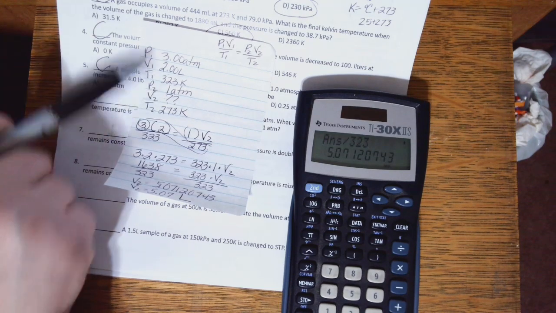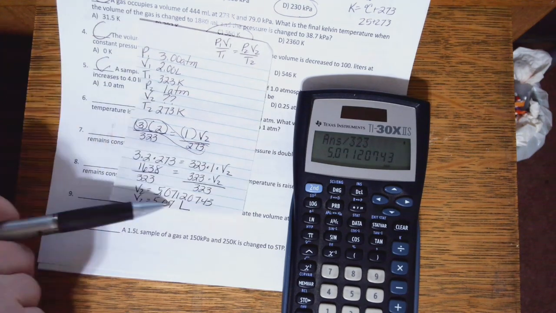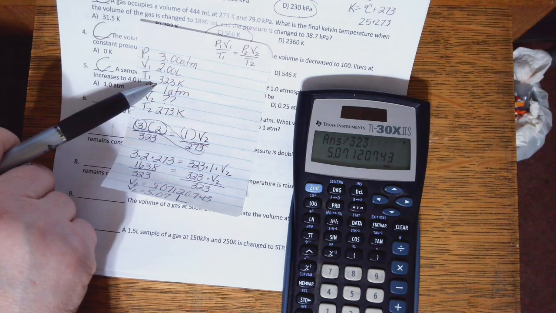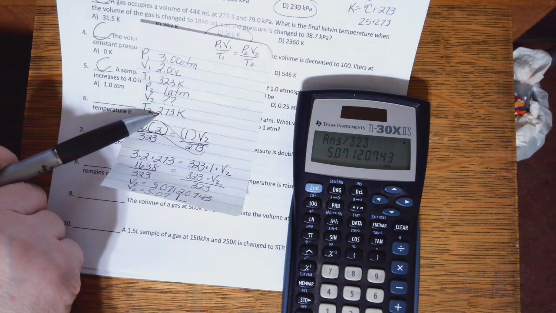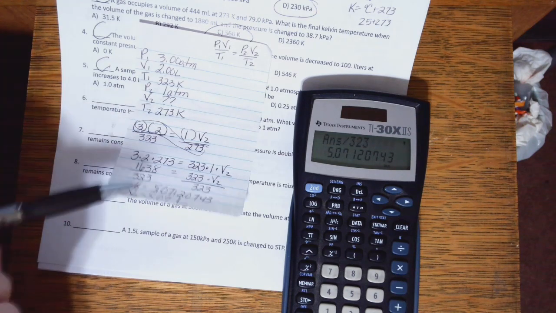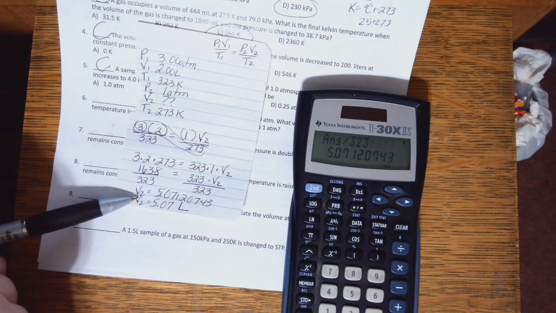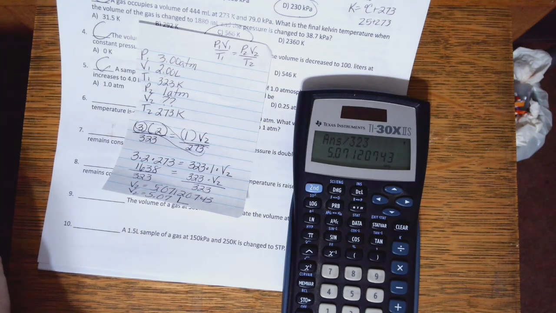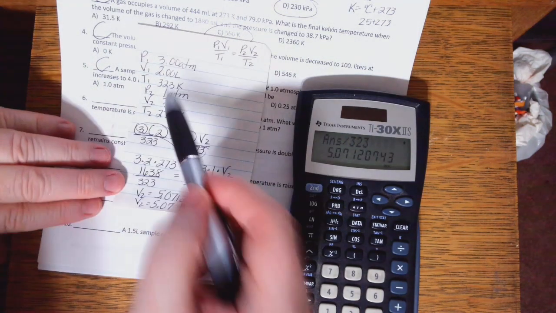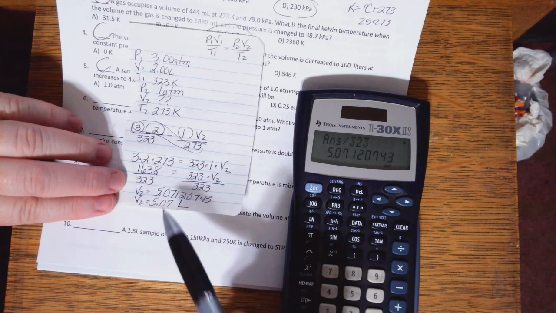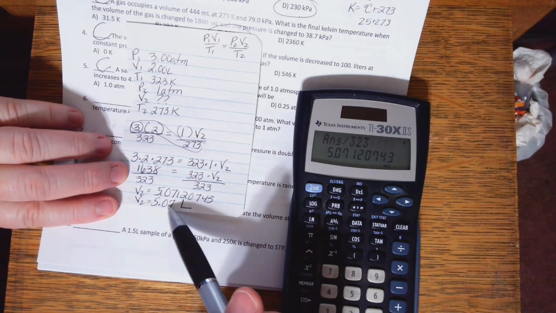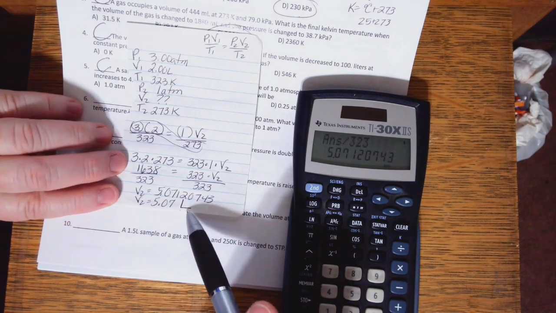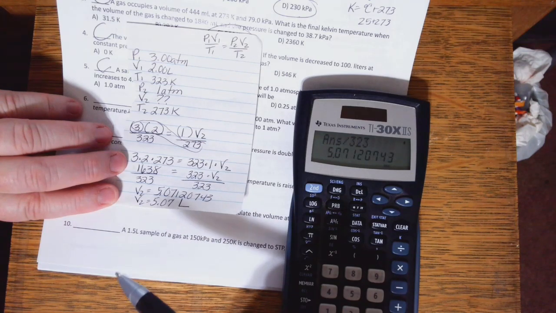I decreased the pressure, right? So that should make volume go bigger. And I also decreased the temperature, which should make the volume get smaller. But the effect of the pressure must have been much greater, right? A much greater difference from 3 down to 1. Okay, so at least I have a reasonable number. If I get an answer of like 6,000 liters, that probably seems a little bit suspect.